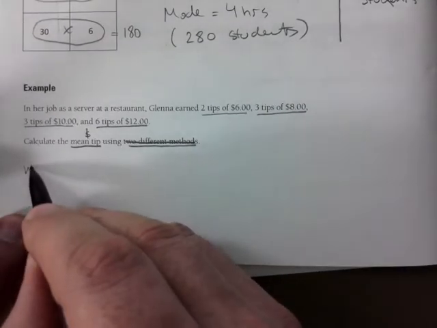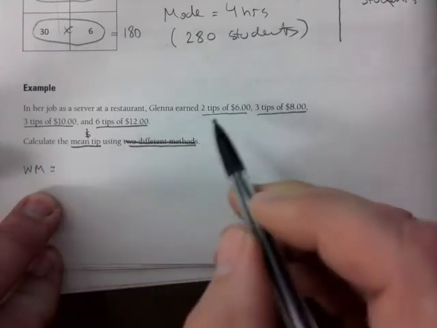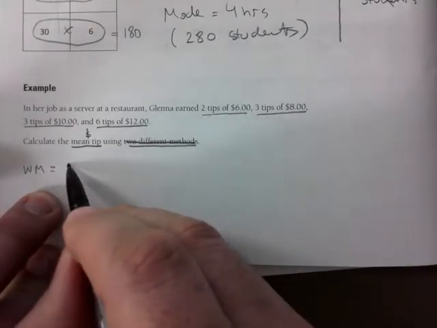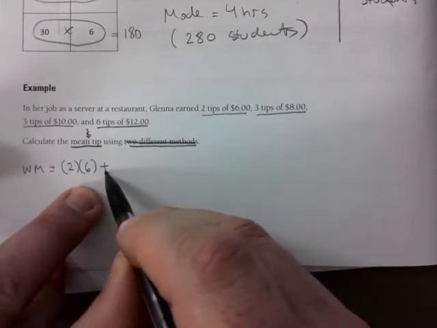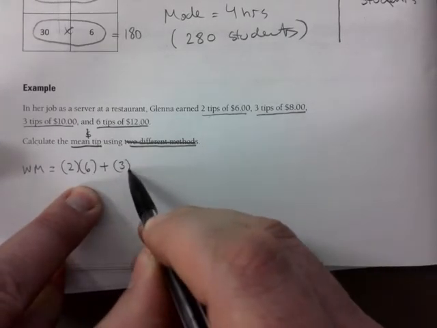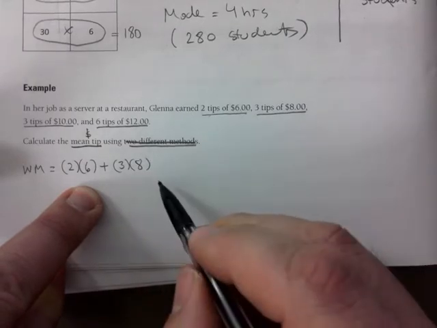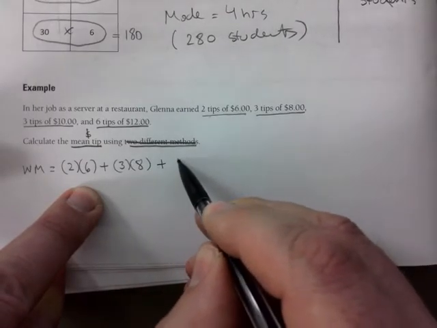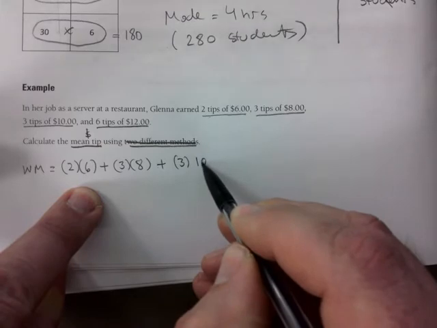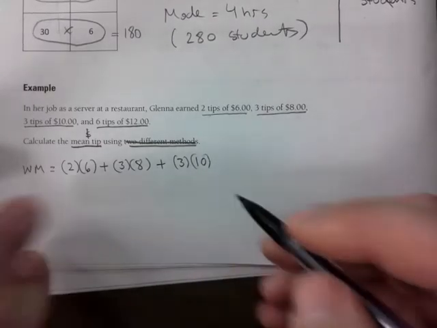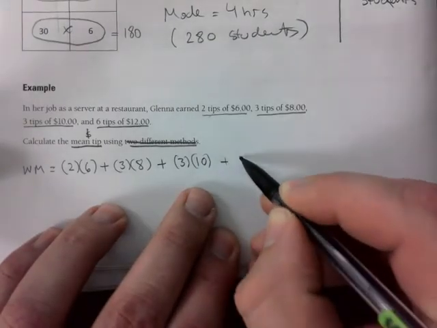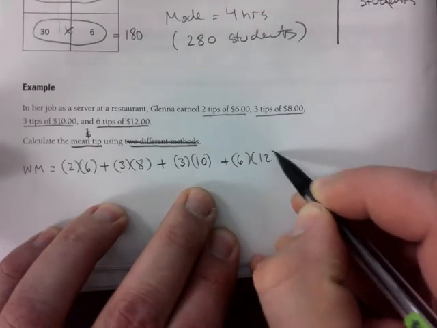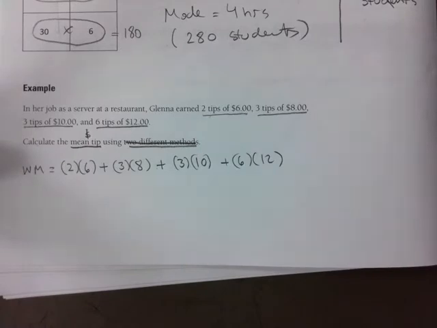So weighted mean. Watch what I'm going to do. 2 tips of $6, plus 3 tips of $8, plus 3 tips of $10. So it's kind of like the same thing as the chart, except there is no chart. I hope I'm speaking in a way that you can understand. I really want you to understand this, right?